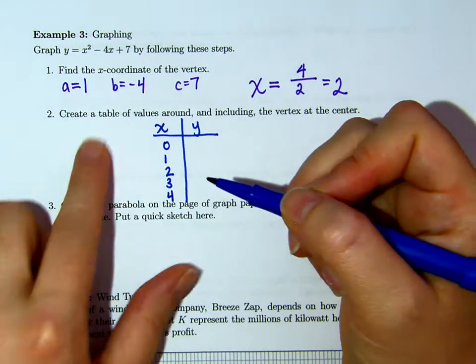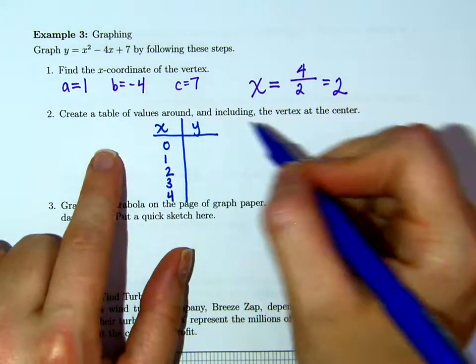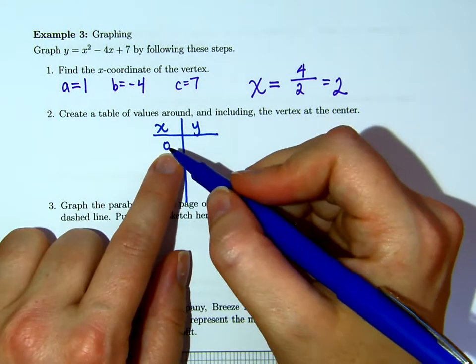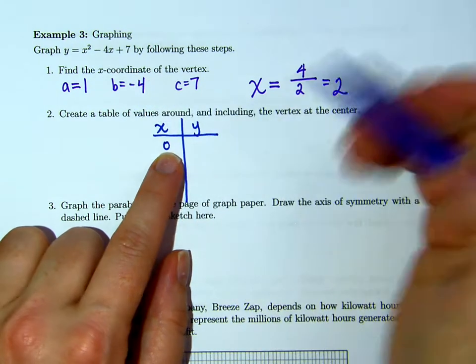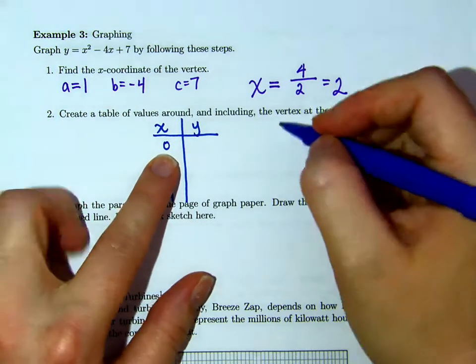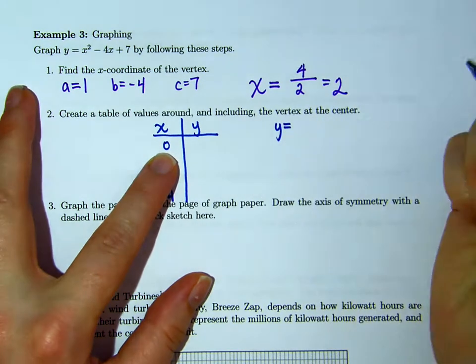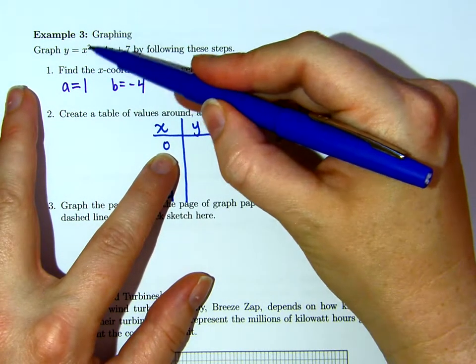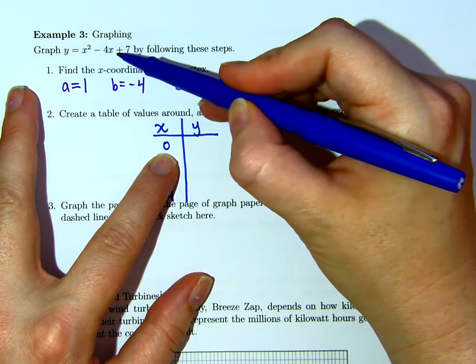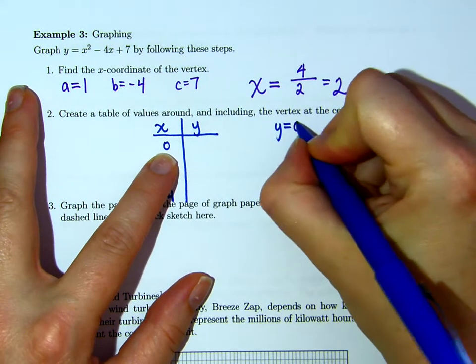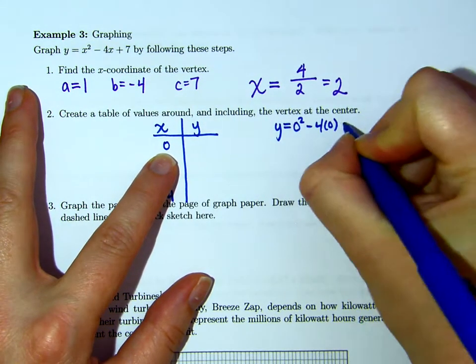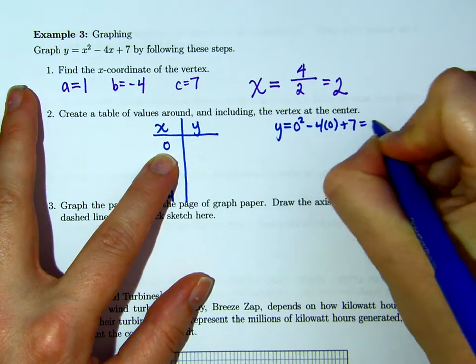Okay. Now I just need to find all of the y values that go with them. Well, here we go. I have to kind of write down my computations, right? So when x is 0, y is 0 squared minus 4 zeros plus 7, I get 7.